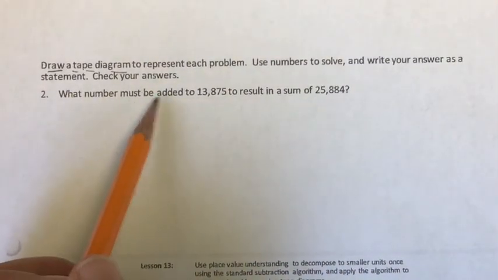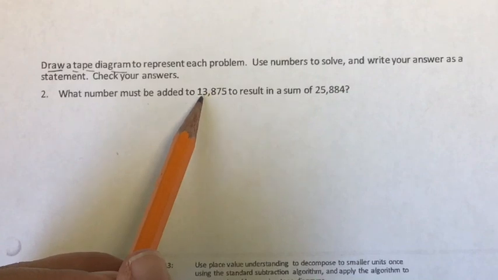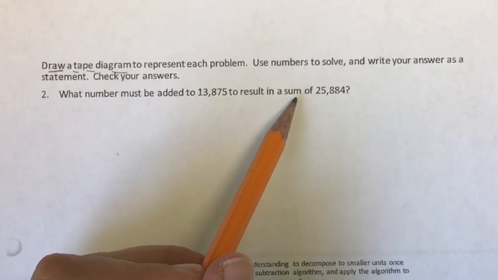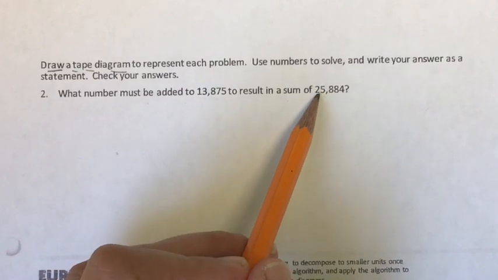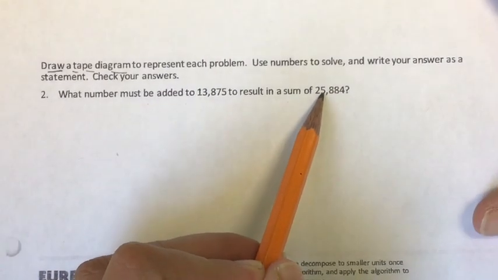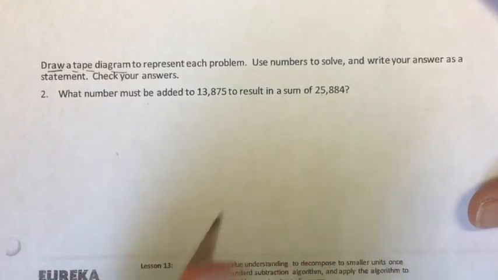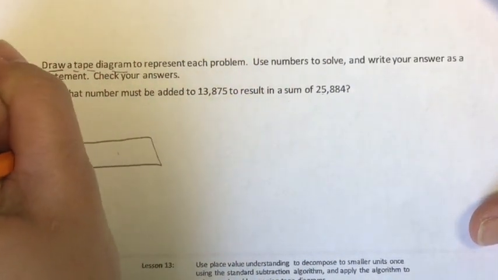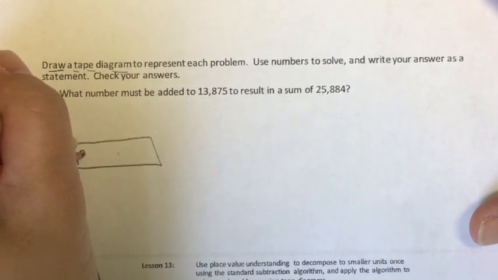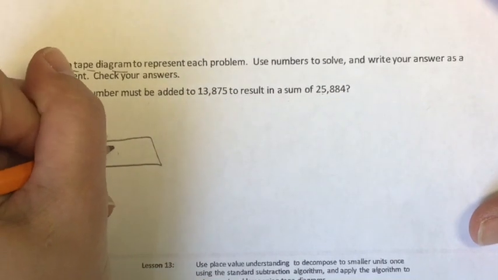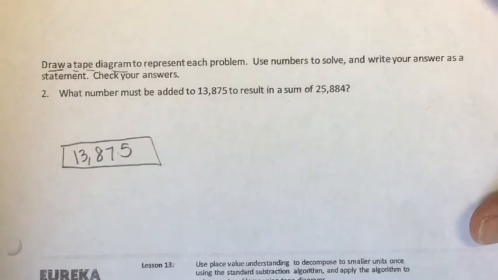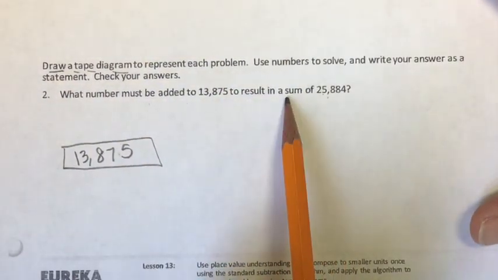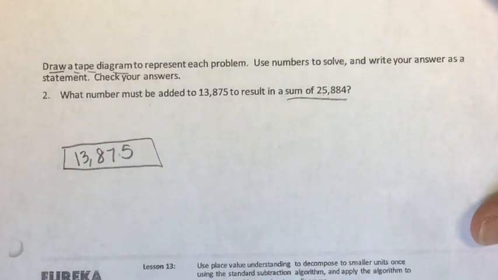What number must be added to 13,875 to result in a sum of 25,884? So, well, I know that I have this much. I have 13,875. So I'm going to build a tape diagram here. And I know that I need a sum of a much bigger number.